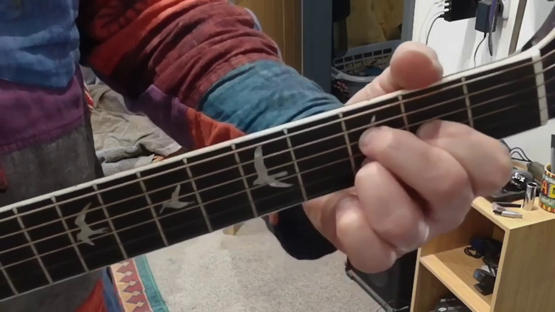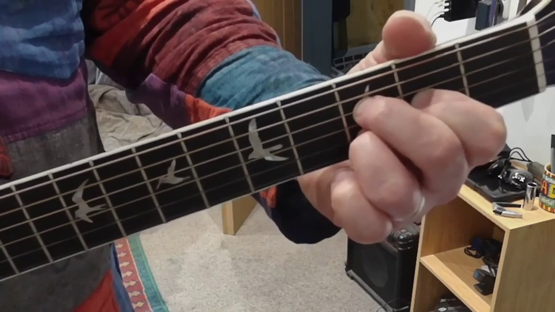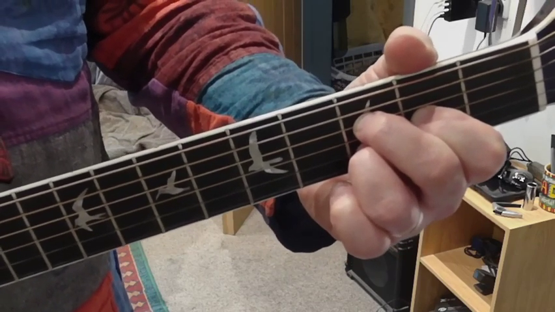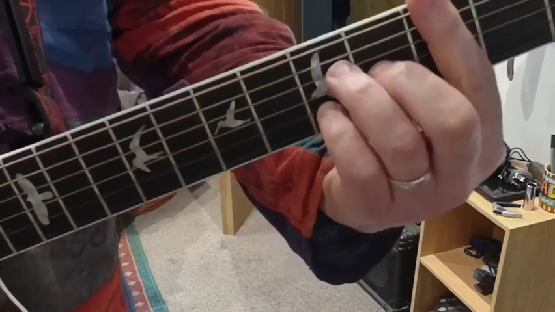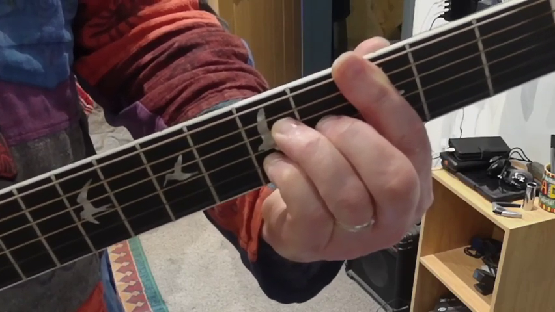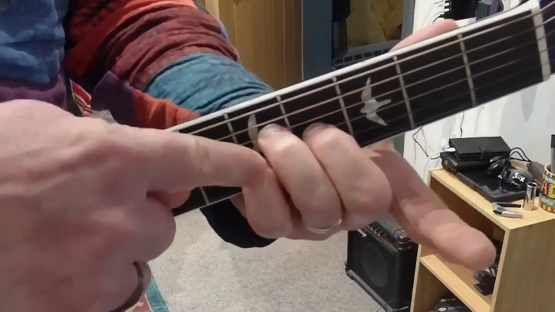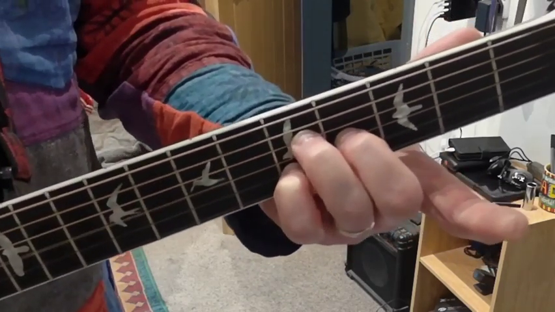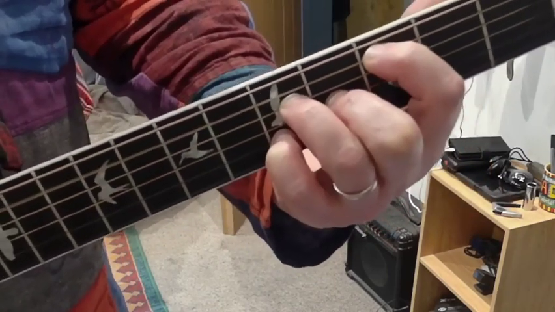And final way to express it to you is that when we have 7th chords, we've got chords within chords. So if you look at a C major 7, it's actually an E minor with a C in the bass.